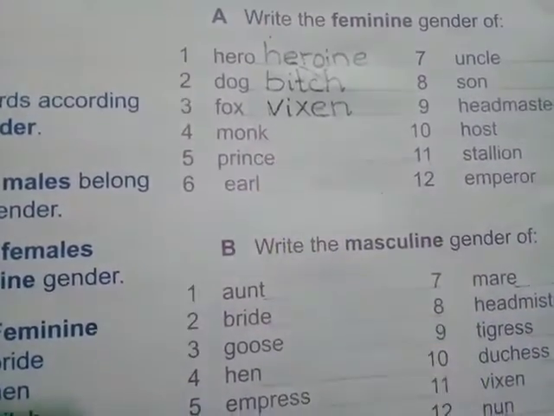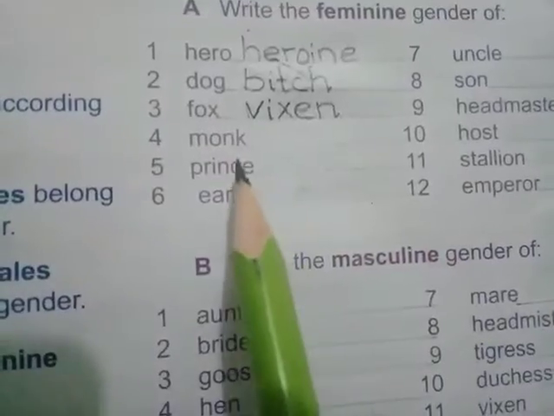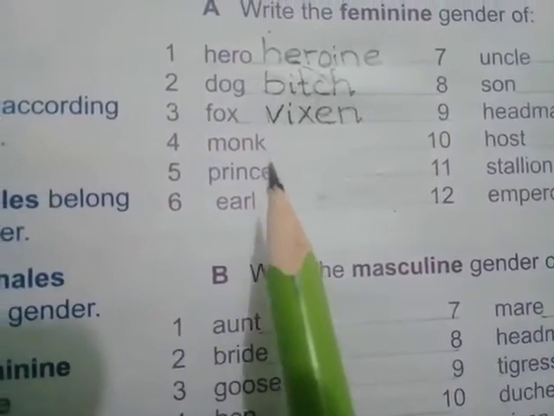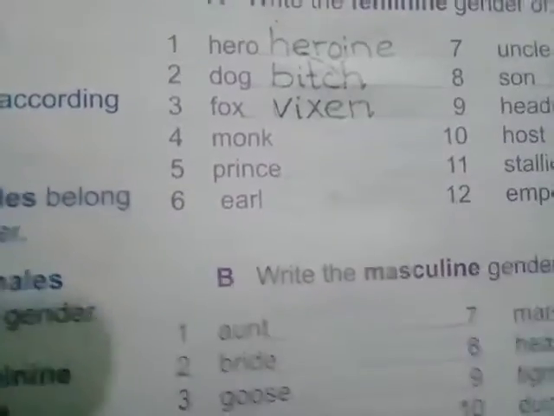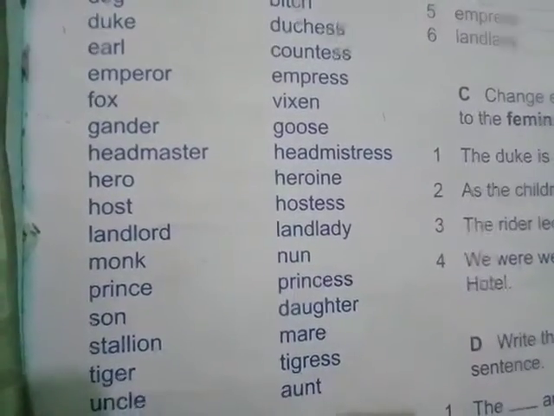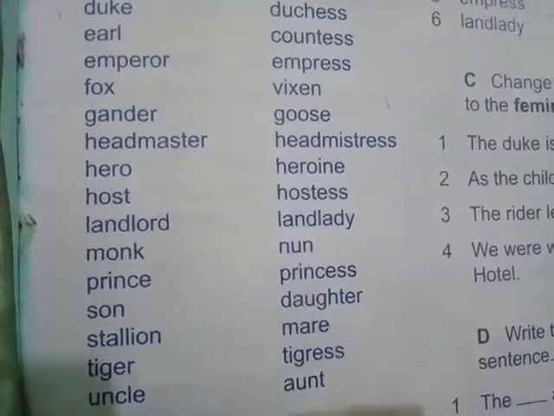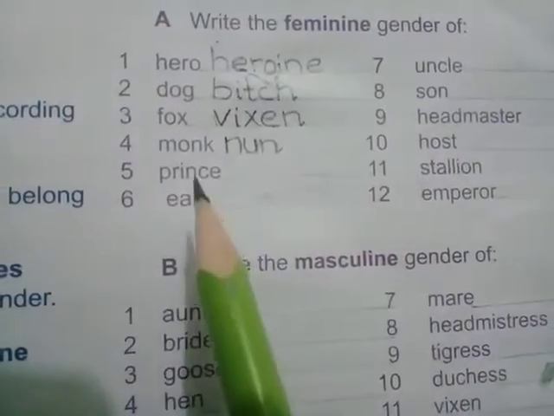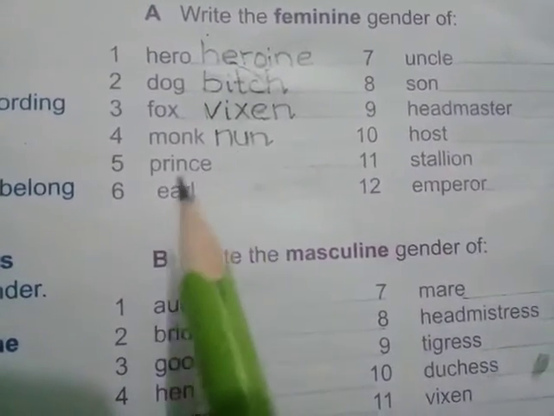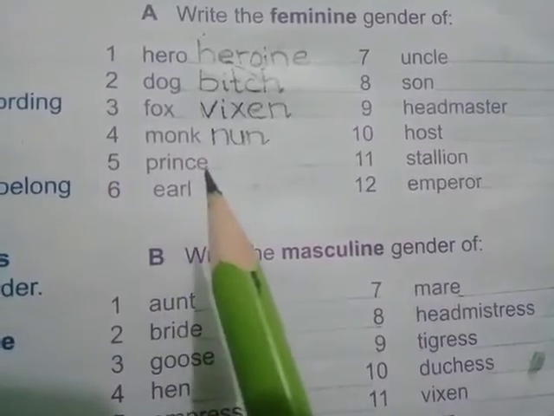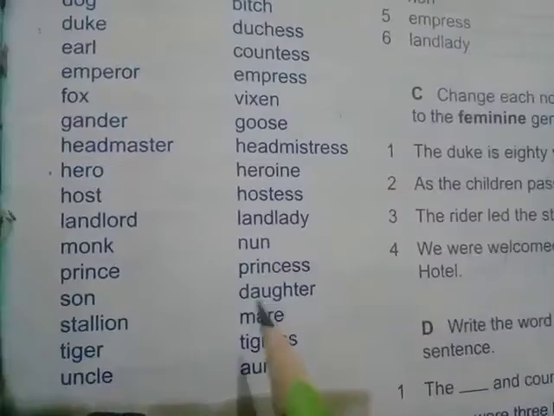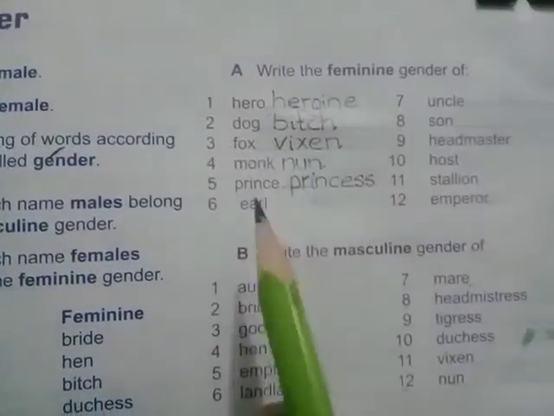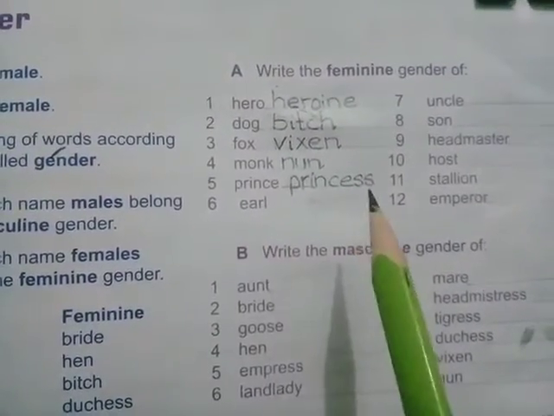Now number 4 is monk. Dear students, a male member of a religious order is called a monk. Now we will find what the female of monk will be, and it will be nun. So, female of monk will be nun. Now, number 5 is prince. Now, let's see what the female of prince will be. It will be princess. So, prince, answer will be princess.